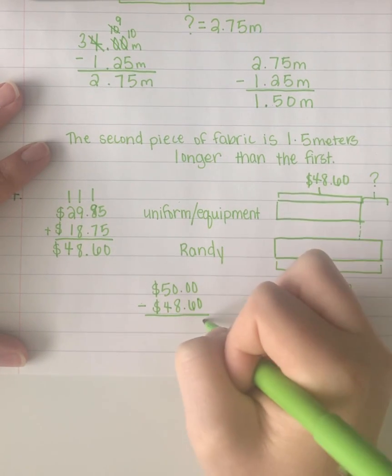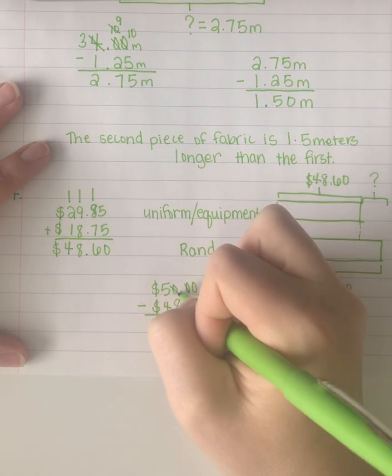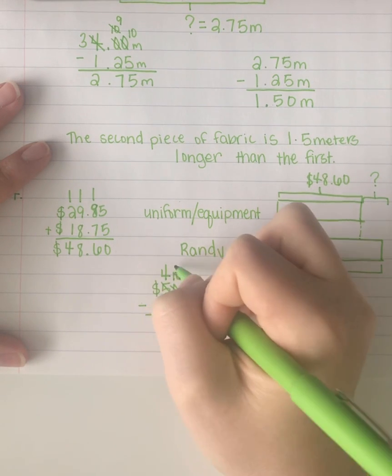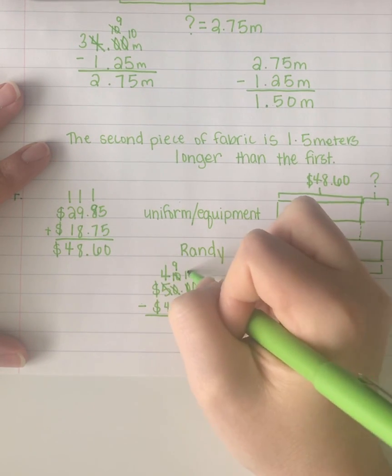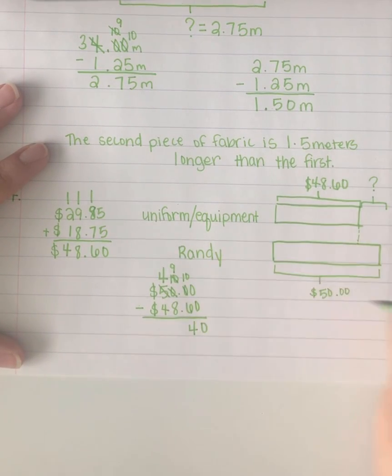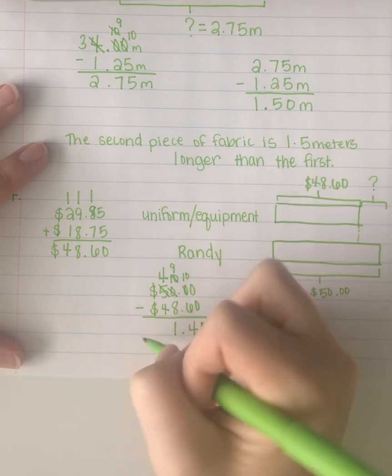48.60. 0 minus 0 is 0. I cannot do 0 minus 6. Oh, cannot do 0 minus 8. So I have to go all the way over to 5 and borrow. This becomes a 10. Now it becomes a 9. This becomes a 10. 10 minus 6 is 4. Bring down my decimal. 9 minus 8 is 1.